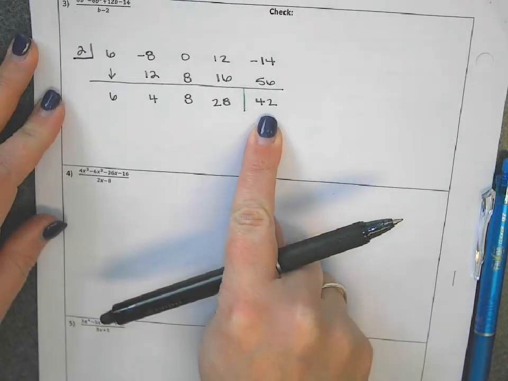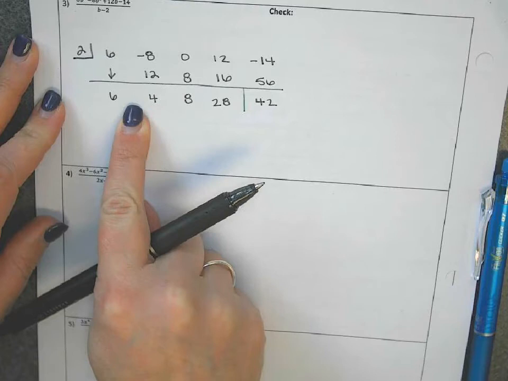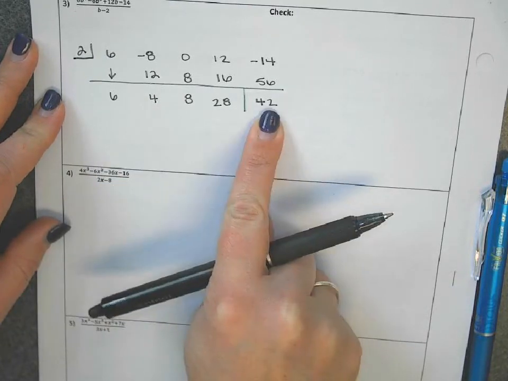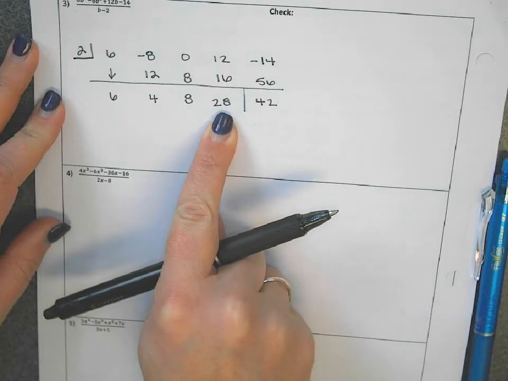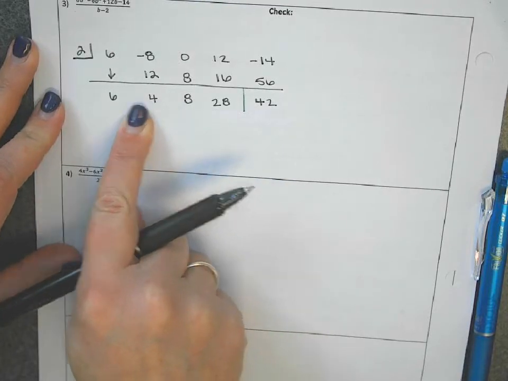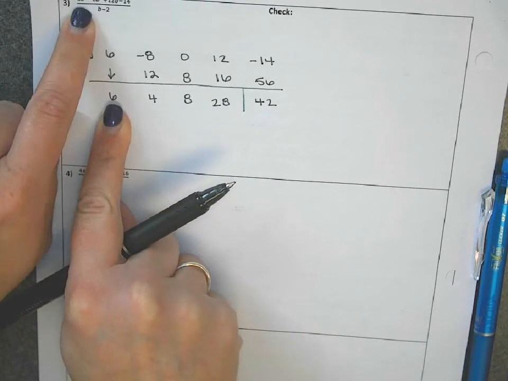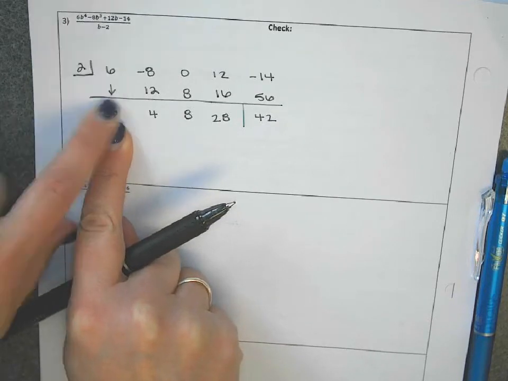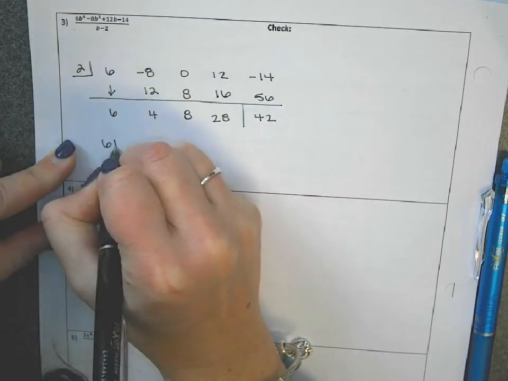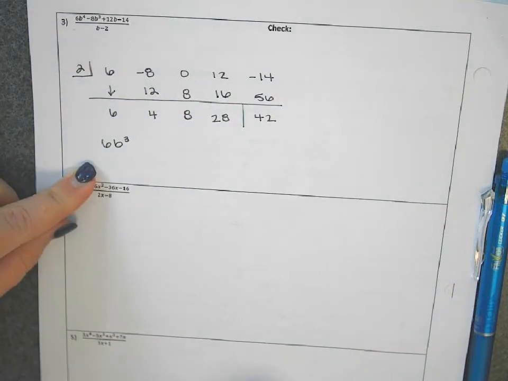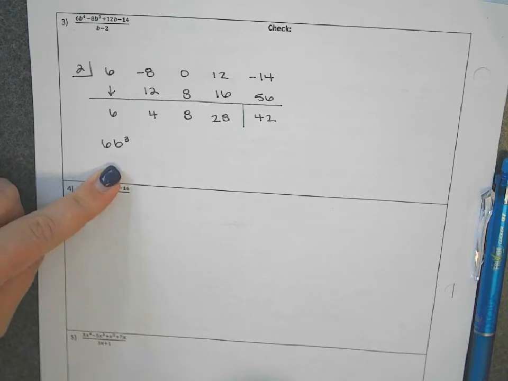This is your remainder. What does 6 have a degree of? That's your remainder. This has a degree of 0. You got to start with 0, 1, 2, 3. It's always going to drop a degree from where it started, and it was at b to the 4th, so this would have to be 6b to the 3rd. What comes next? How do I write the next one?